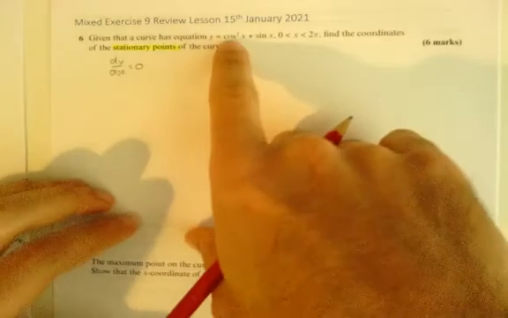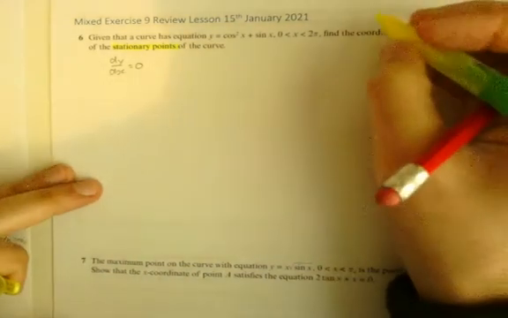So what that should be saying to you is, okay, I need to differentiate this, set it equal to 0, and solve. When I get those answers, remember those answers will be in terms of x. And because it wants coordinates, I need the corresponding y values for that as well.